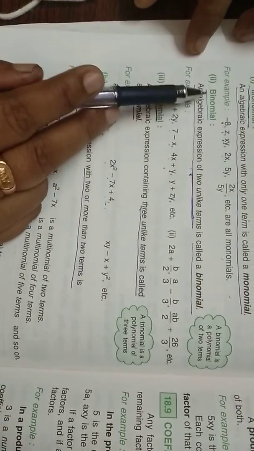Then what is a multinomial? An algebraic expression with two or more terms is known as a multinomial. It is a general name: binomial, trinomial, all together are known as multinomial. The algebraic expression with two or more terms is known as a multinomial.